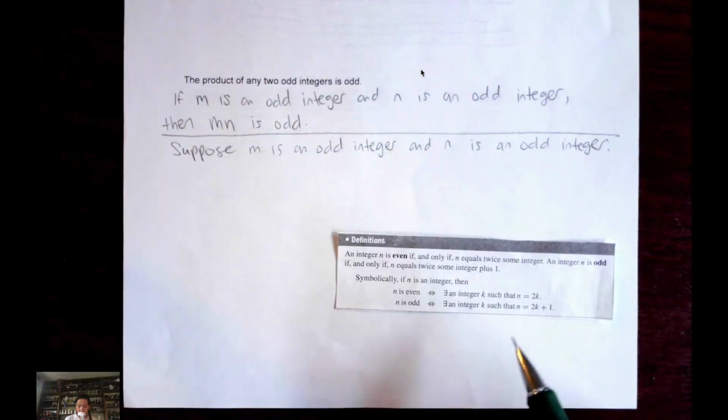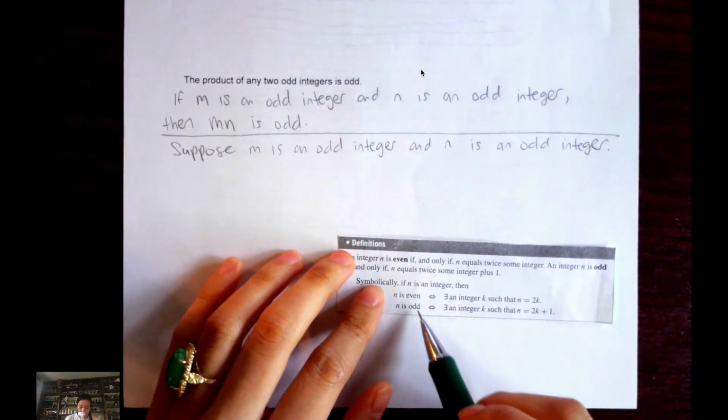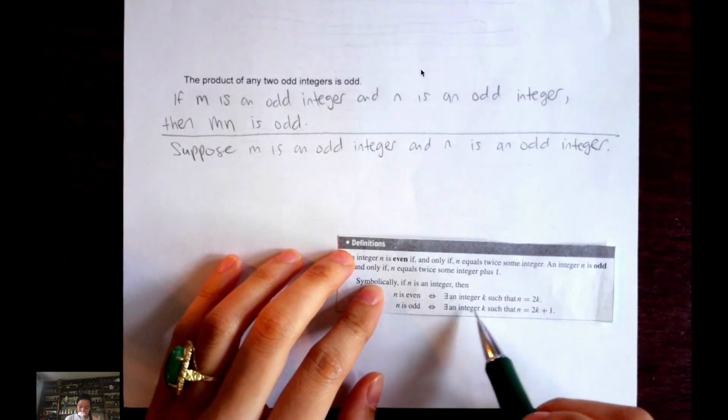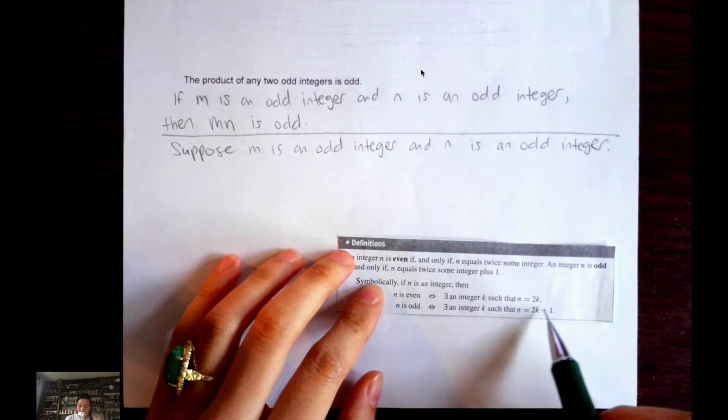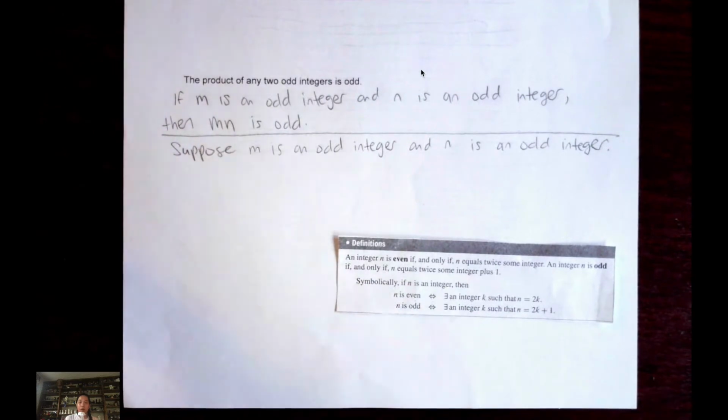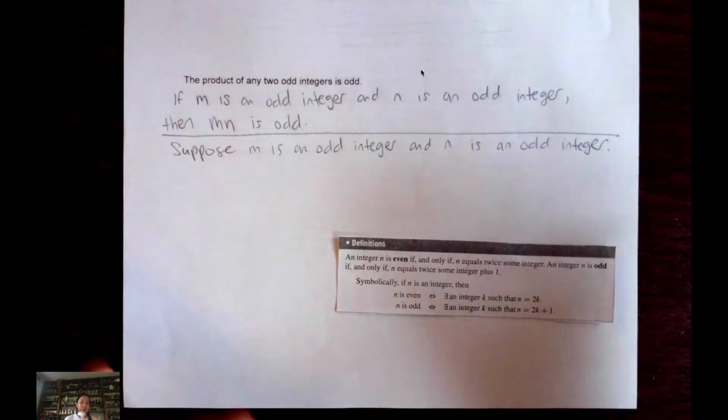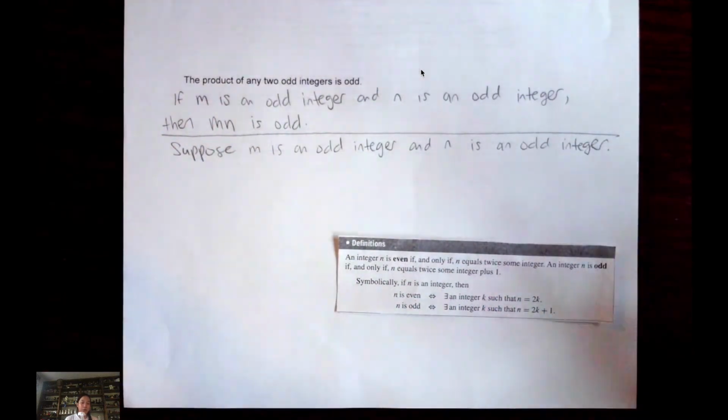The definition says n is odd when there exists an integer k such that n equals 2k plus 1. So any number is odd when it can be represented in the form of 2 times some integer plus 1.